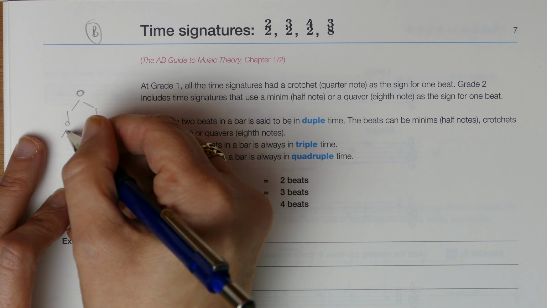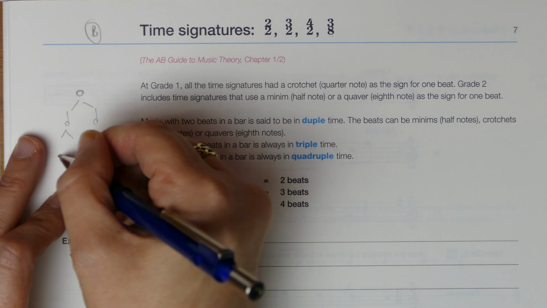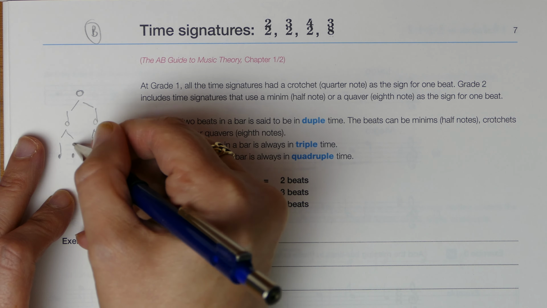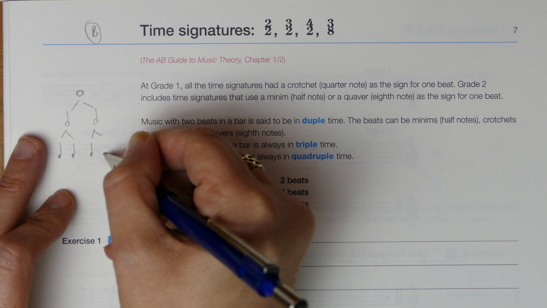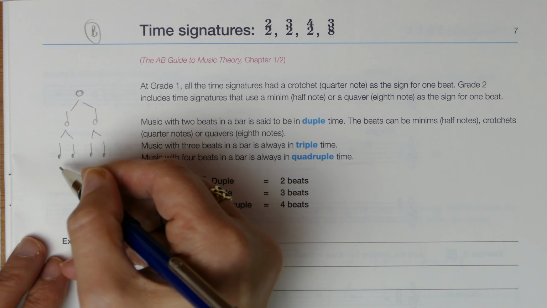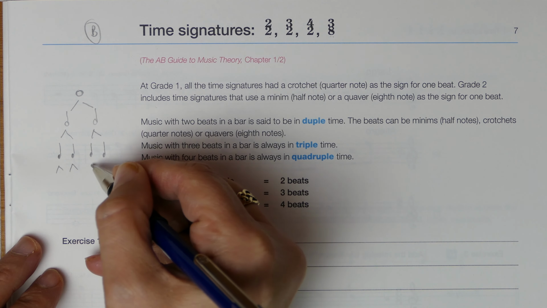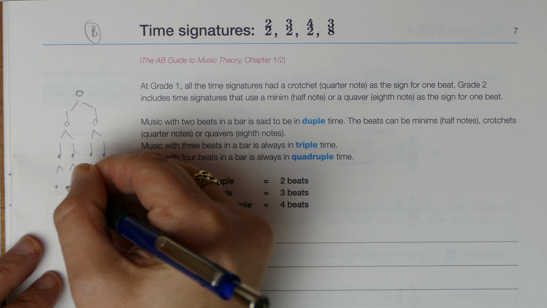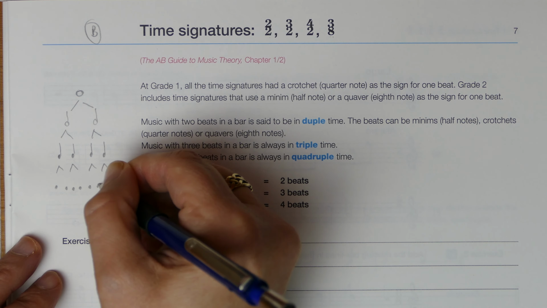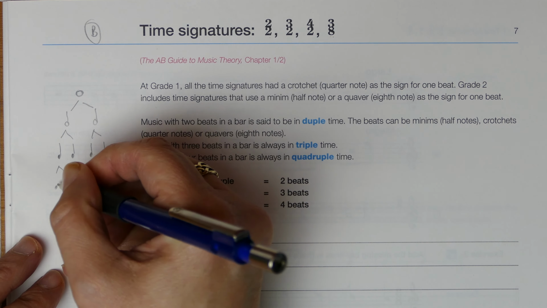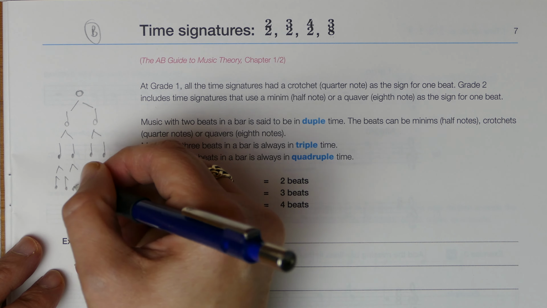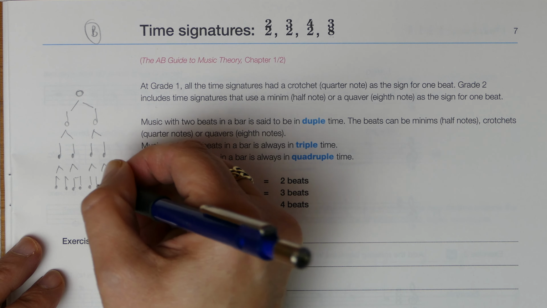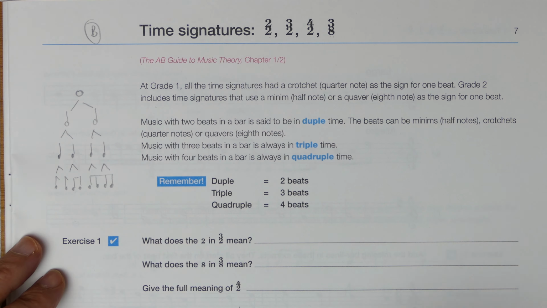If we divide again, we've got quarters. So we've got quarter notes or crotchet beats, and if we divide again, we've got 8. So we've divided into eighths or quavers, which look like that on their own, like that in 2s, or like that in 4s.